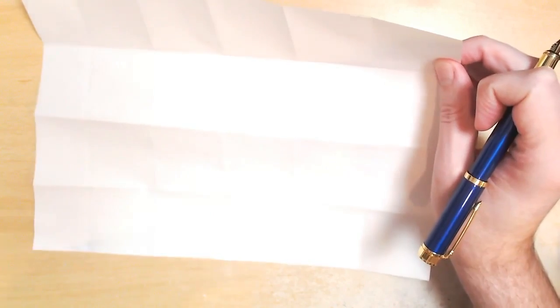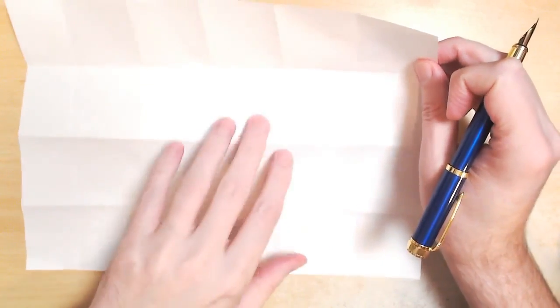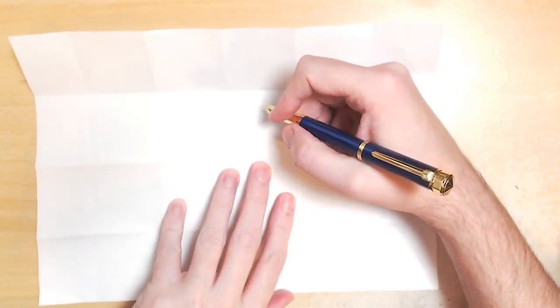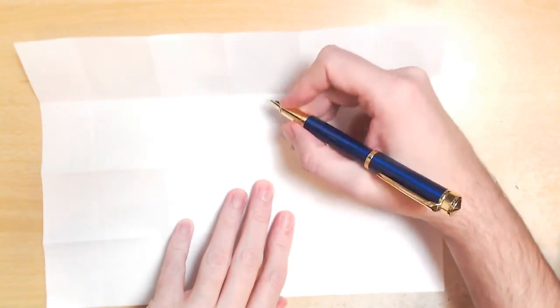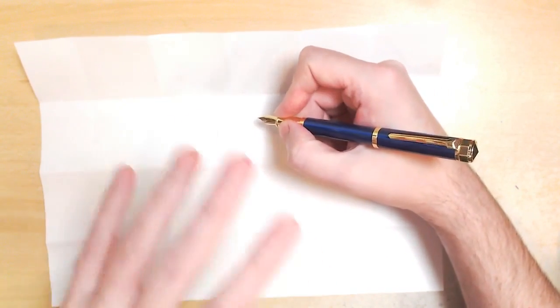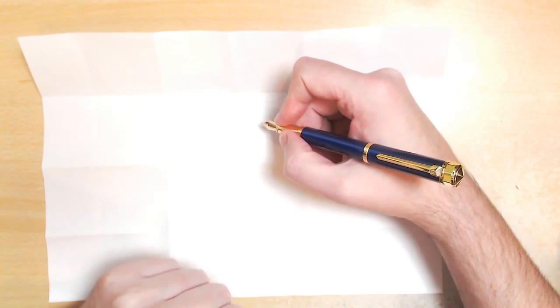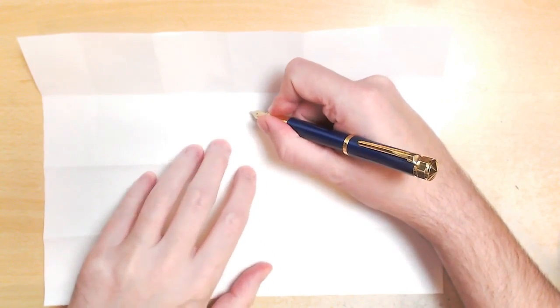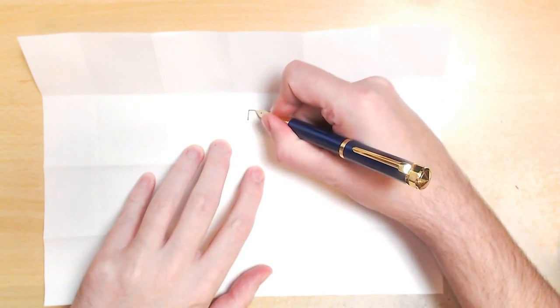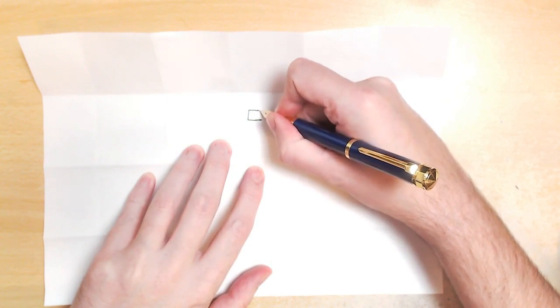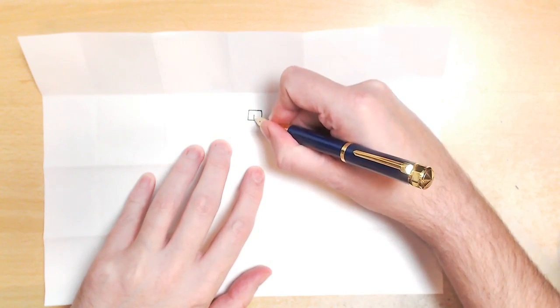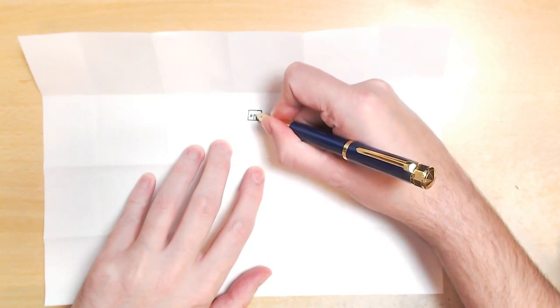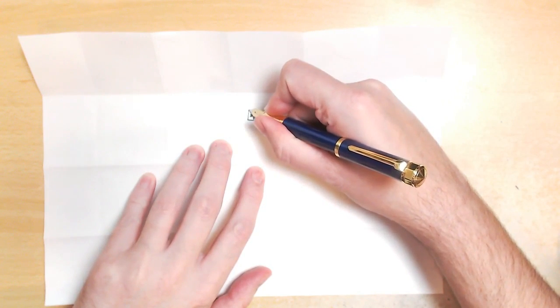Get some input from the client if all else fails. Just say, where would you like your character to live? What kind of place would they like to live in? A city, a village, etc. And then you just put something in. I say we'll put in a village here. We're not master cartographers here. We're just putting in symbols to represent what we want. So for a village, just put a couple of houses. Simple as.